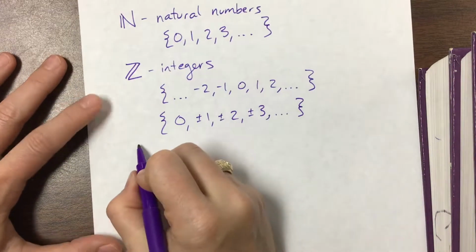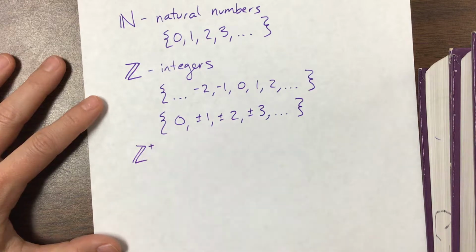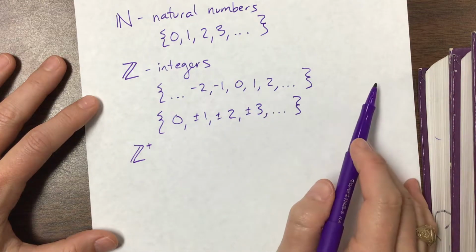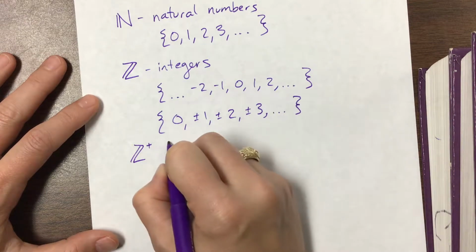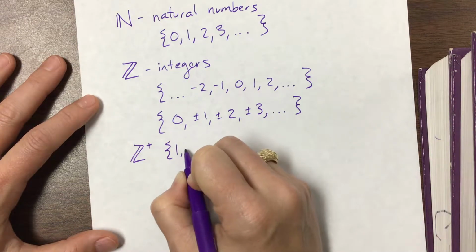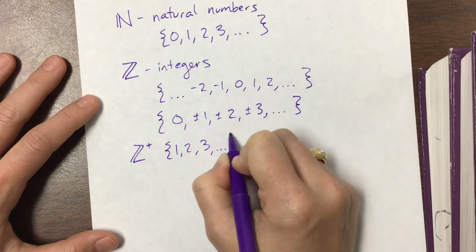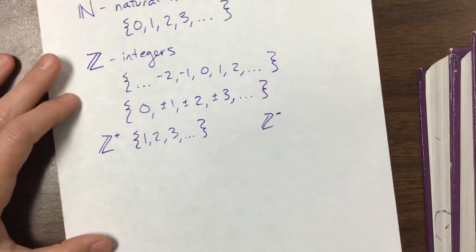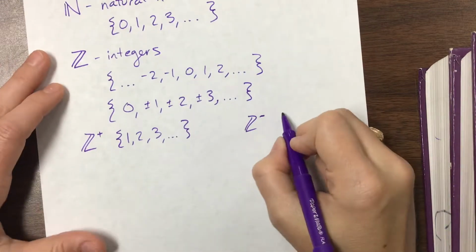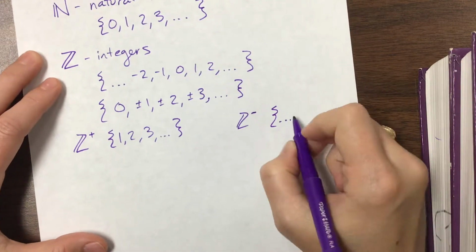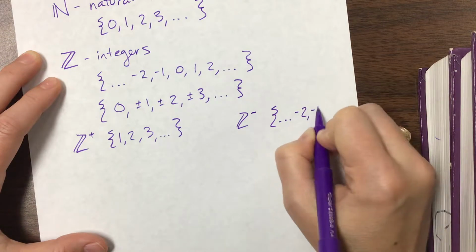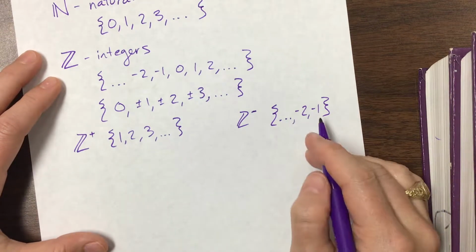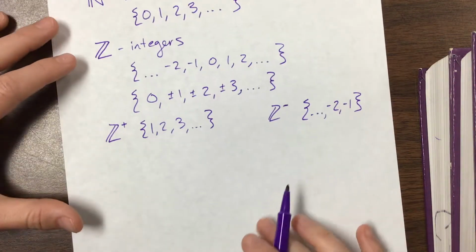If you see a Z with a plus sign up here, that means they want the positive integers. So they would start with 1 and move forward: 1, 2, 3, and so forth. If I see a negative up here, on a Z, then that one is going to be all the negative integers. So -2, -1 would be the end of that. It goes from negative infinity all the way up to -1.